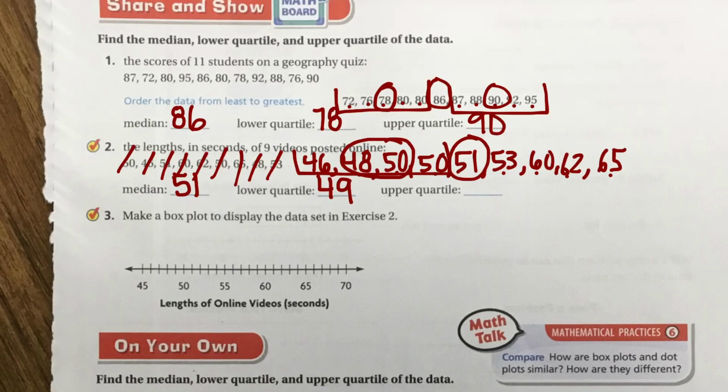Now my upper, same thing. I have 60 blank 62. What's right in the middle of 60 and 62? 61. So my median is 51, my lower quartile is 49, and my upper quartile is 61. So now it wants me to make a box plot.